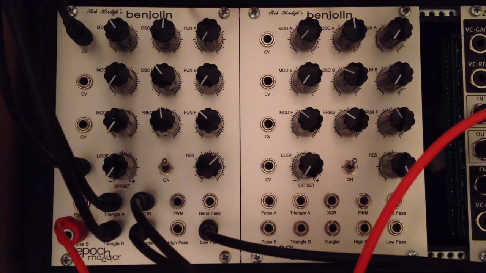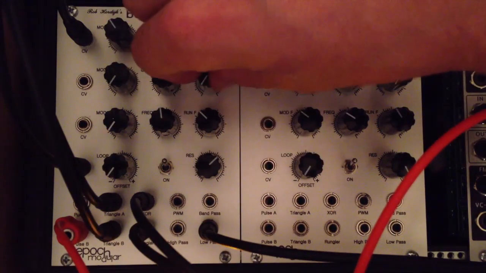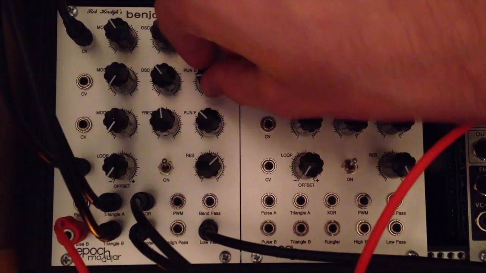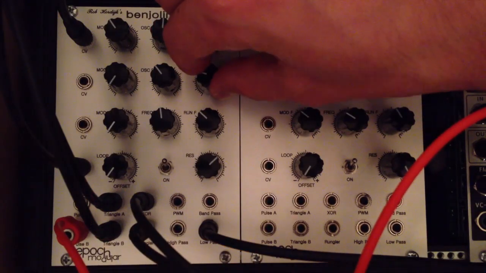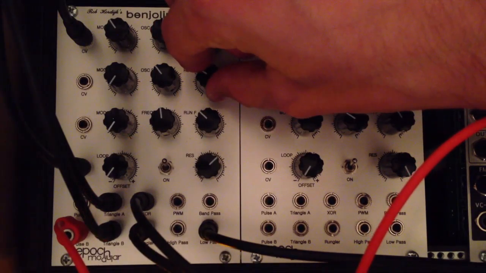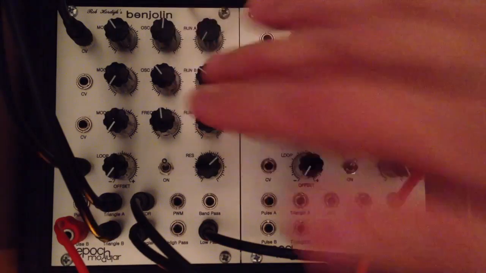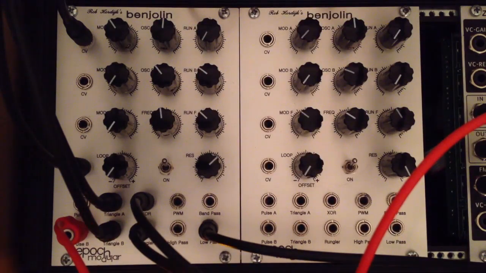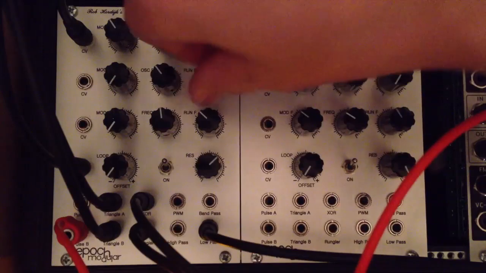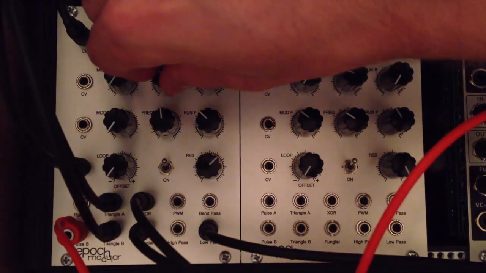Again, the Benjolin is the heart of this patch. Oscillators are all coming from the Benjolin. The Rungler output, all from the Benjolin. And again, it's the clock too. So if you start to get a little bored and want to play around with pitch or rhythm, you can use the Rungler to make it a little more chaotic. Or you can start cranking it up in audio rate.